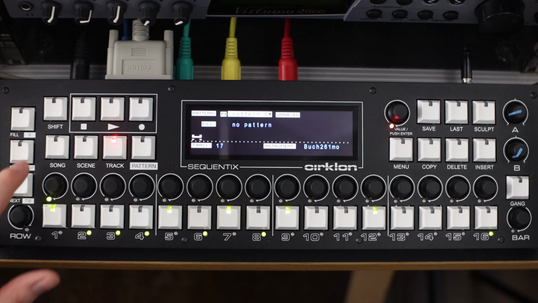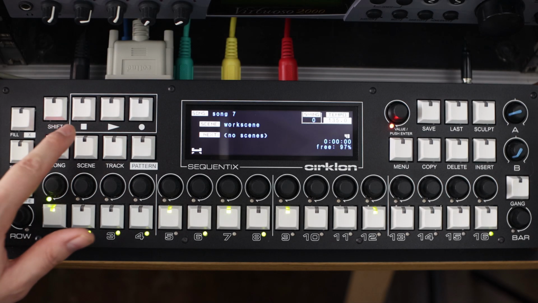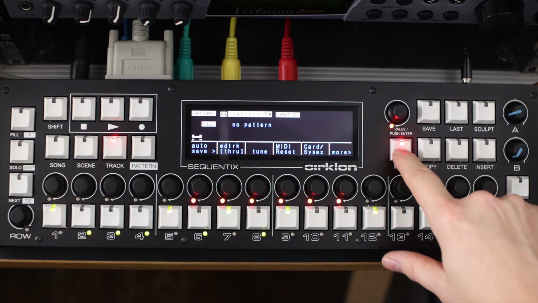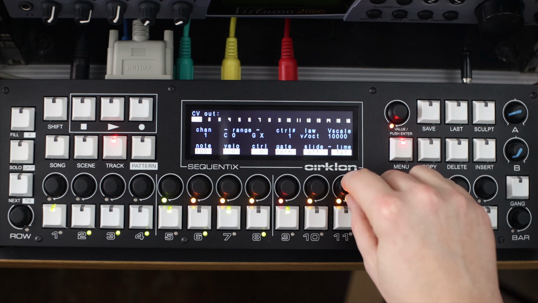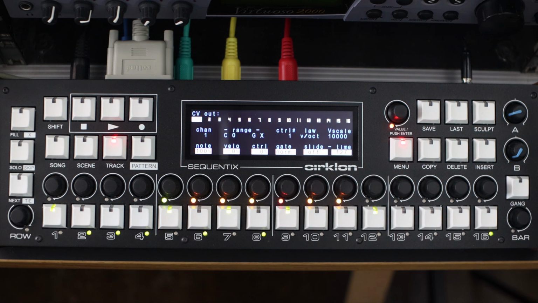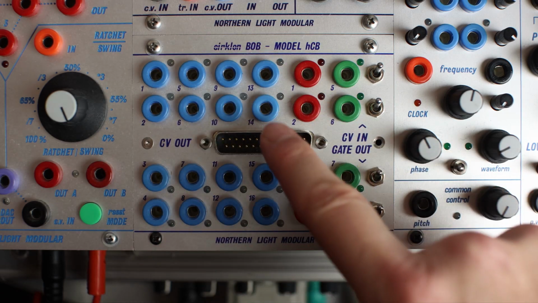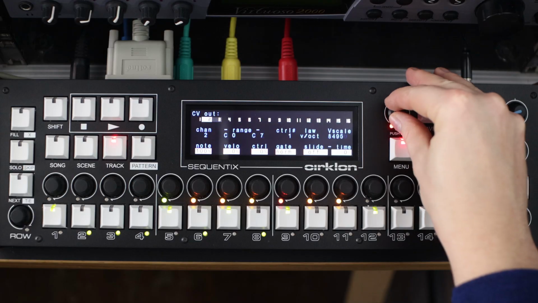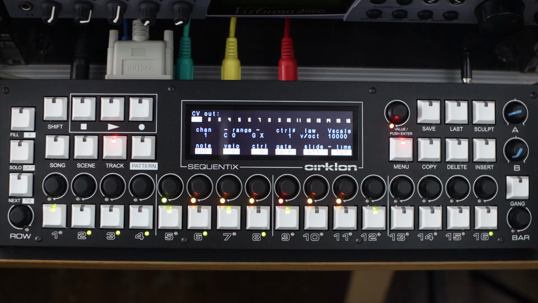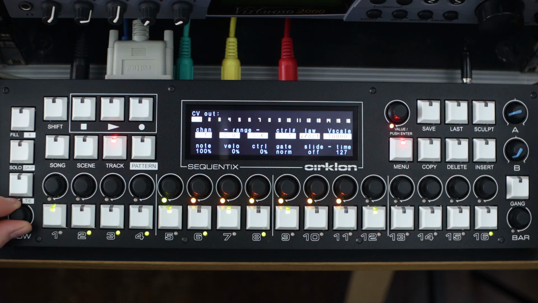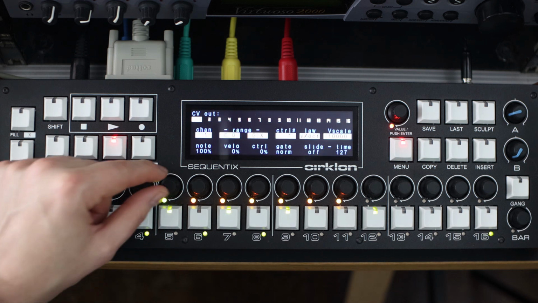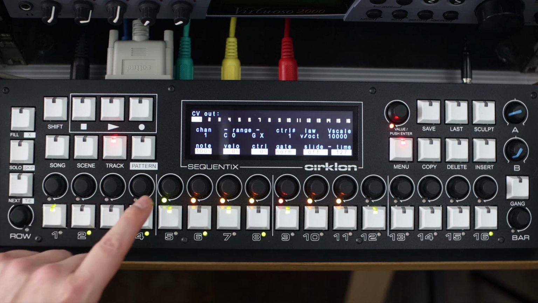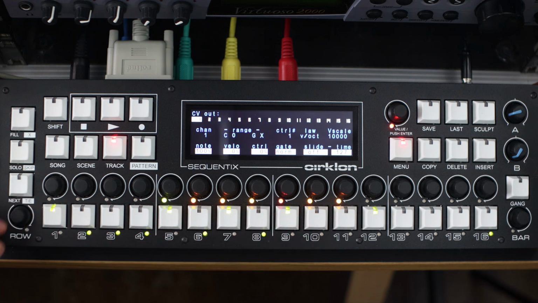The CVIO configuration menu can be accessed from either the song, scene, or track page. Press the menu button, press encoder 11, choose more, and scroll down and select CVIO Config. The first 16 pages of the CVIO configuration cover the 16 blue outputs. I'm using the value encoder to move horizontally and the row encoder to move vertically, but you can also use encoder 5 for this. Encoders 6 to 11 change the values in the selected row.